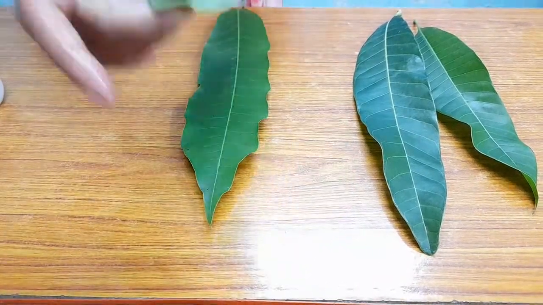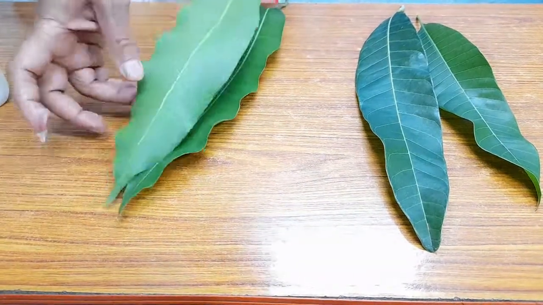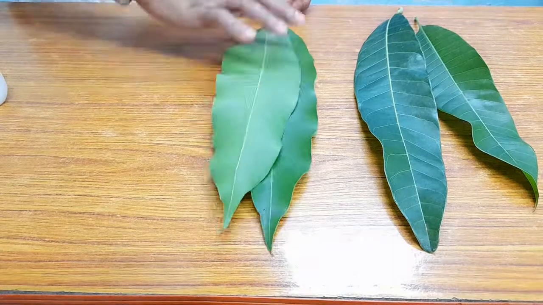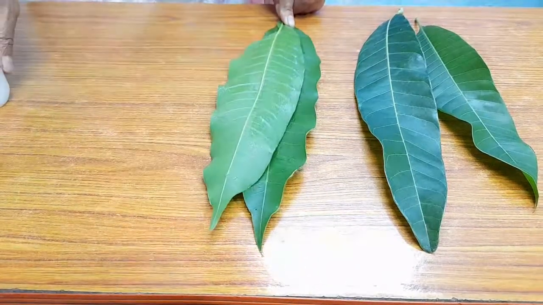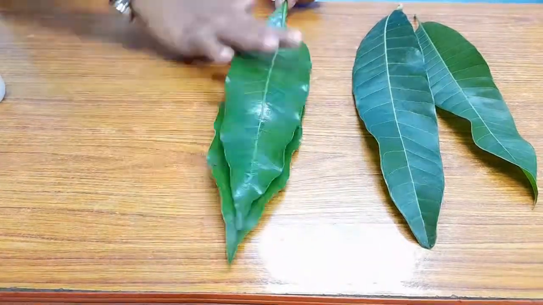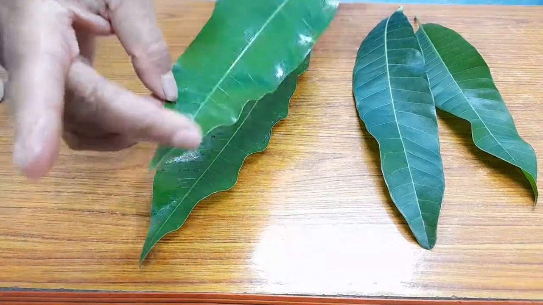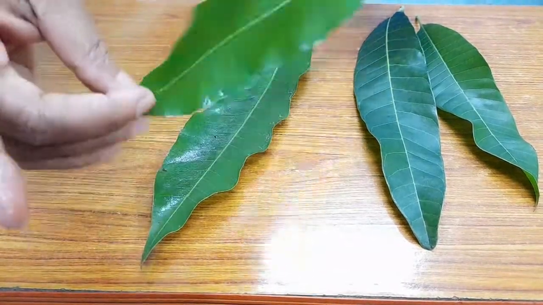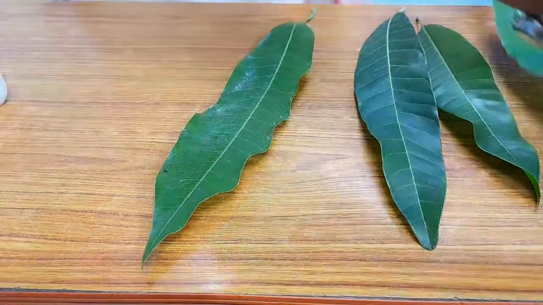I'll just keep this leaf over this leaf and apply the Vaseline even on the lower side of this leaf. Without leaving a single part of this leaf, I have applied Vaseline on the upper and lower part of the leaf. I'll keep this leaf aside.